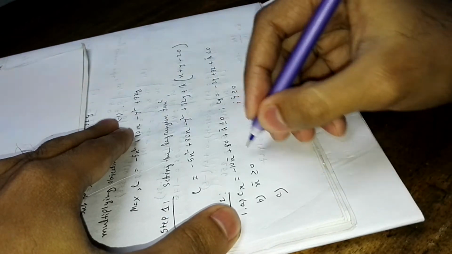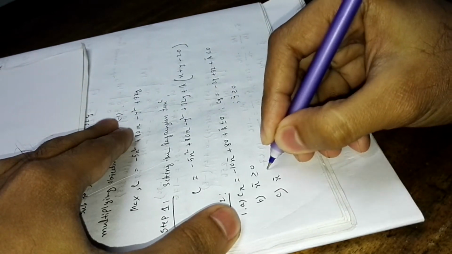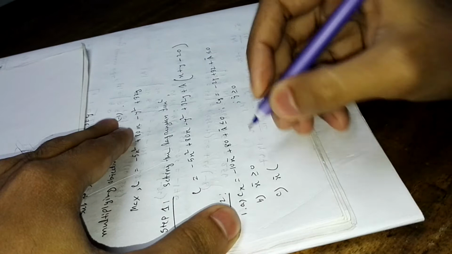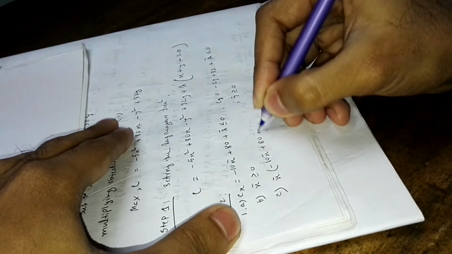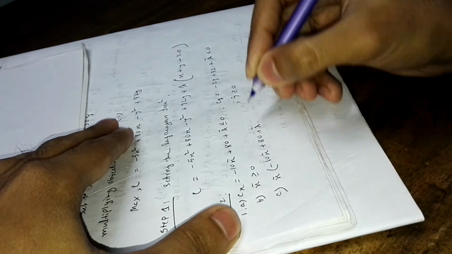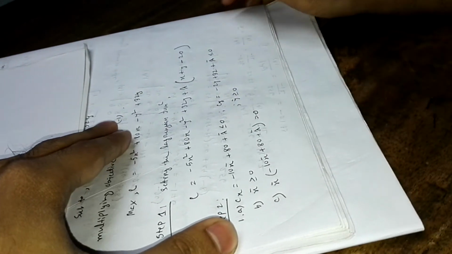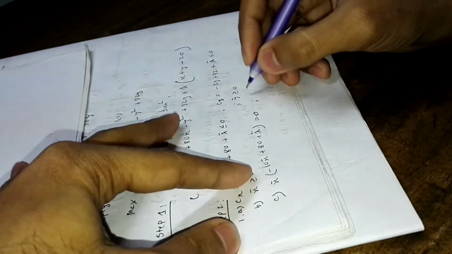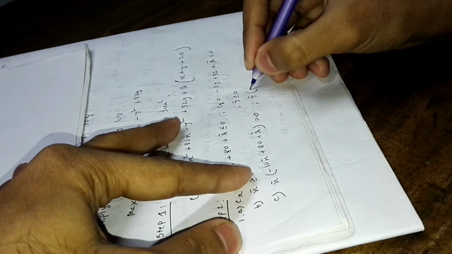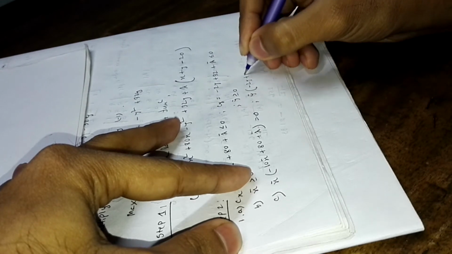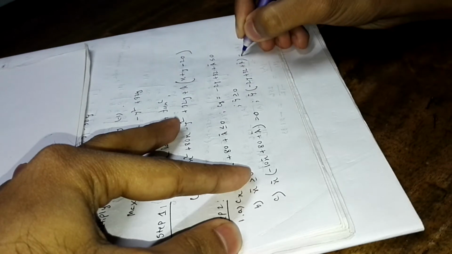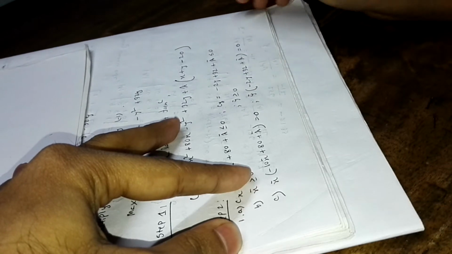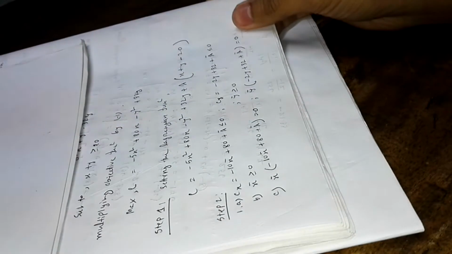Condition 1c is x multiplied by this portion, minus 10x plus 80 plus lambda, which is equal to 0. The same for y, which is multiplied by minus 2y plus 32 plus lambda, equal to 0. So this is the first case.